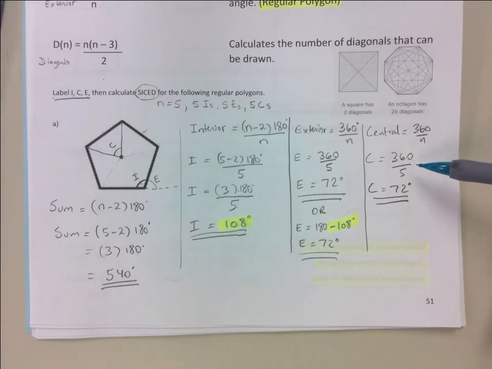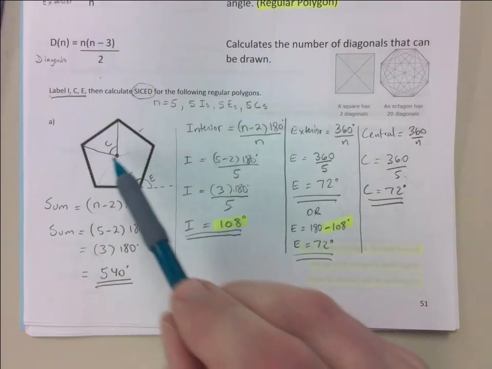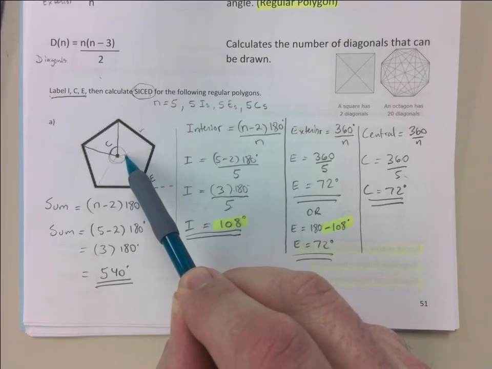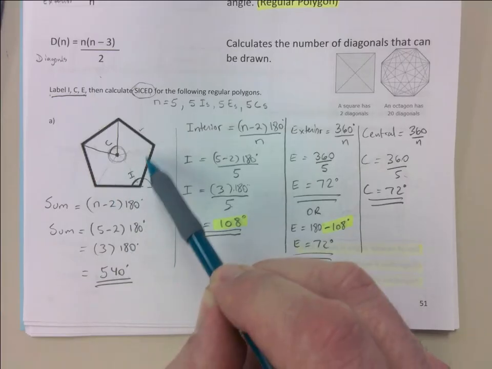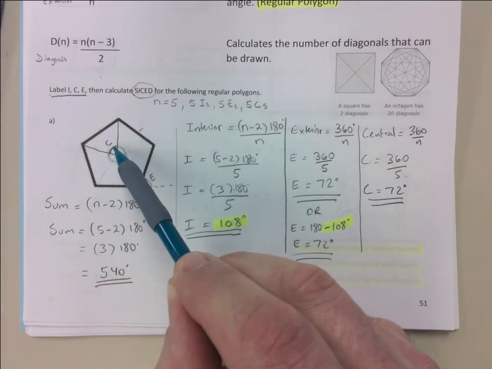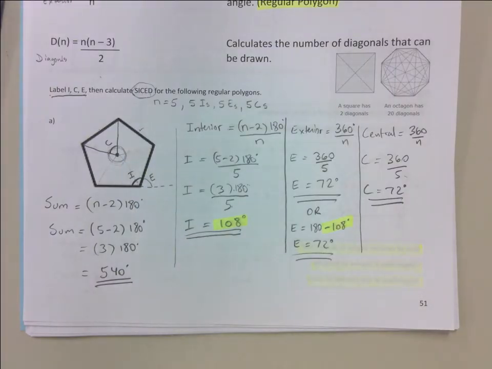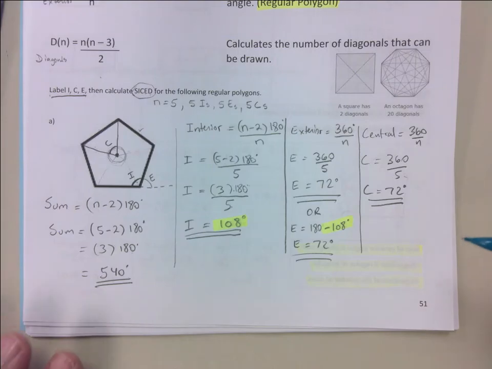Question, does it make sense that for the central angle, we go 360 divided by the number of sides? What is the full circle around here? A full circle is 360. So there's 5 sides, right? So if you take the 360 divided by 5, you're equally breaking the circle down into each individual central angle. So that's why it's the same formula.